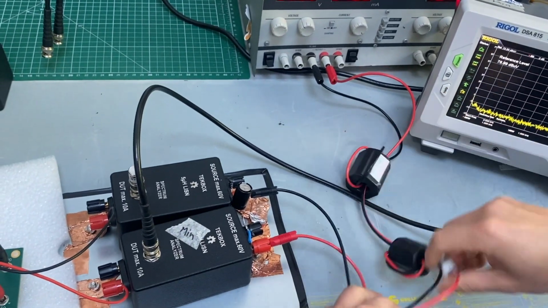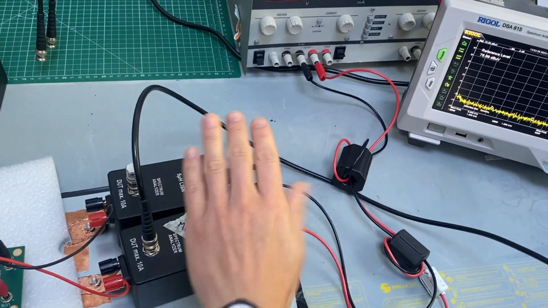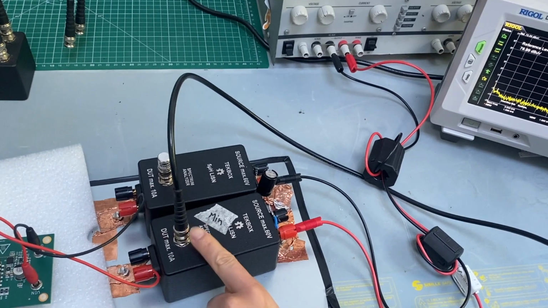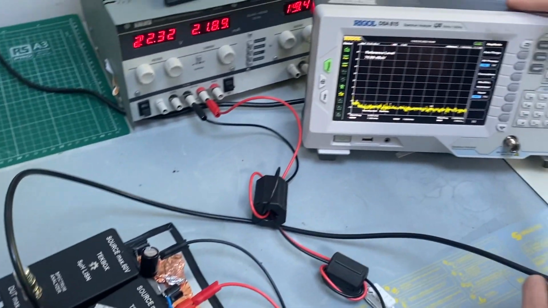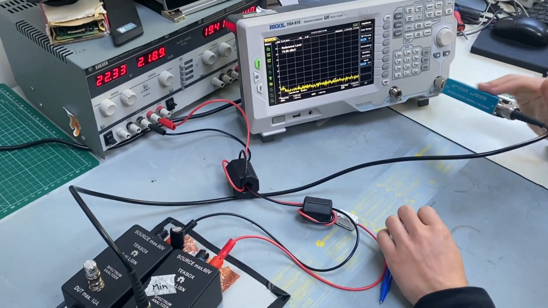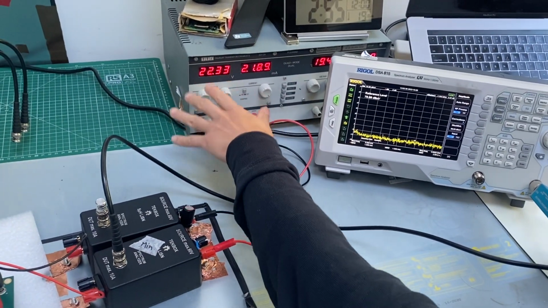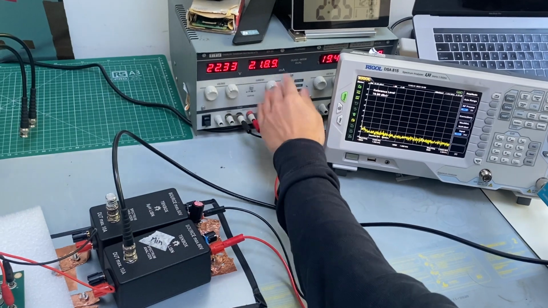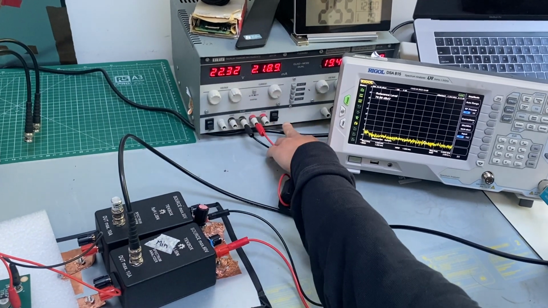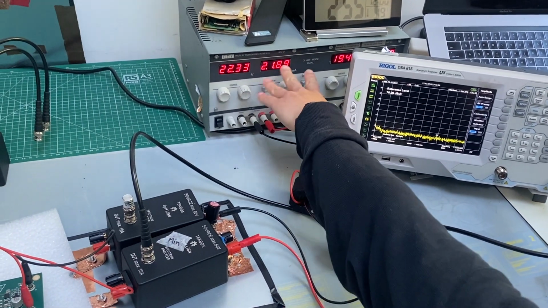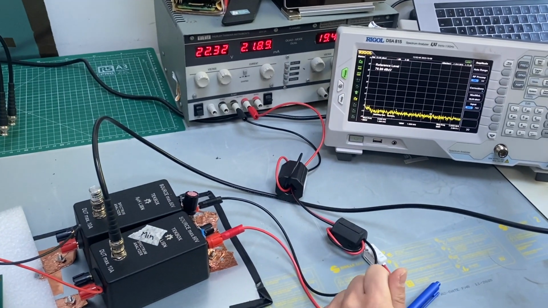Okay, here I'm going to show you. As you can see now, the LISN output here is connected to my Spectrum Analyzer via a high-pass filter here, right? Here you can see the power supply is set up at 24 volts, but I've not actually switched on the module yet, right? So it is off. And you can see this is just the current limit setup.